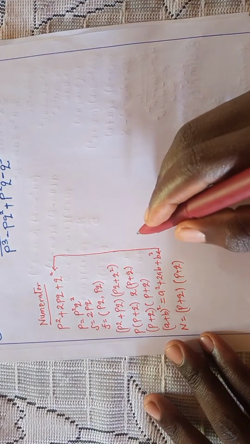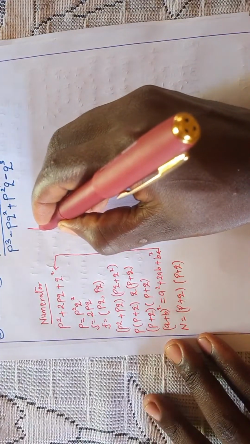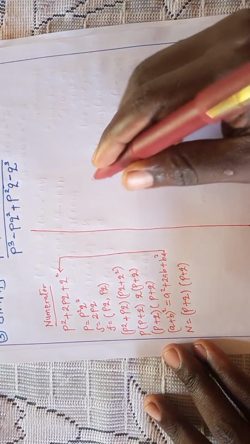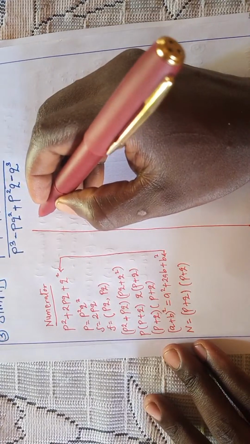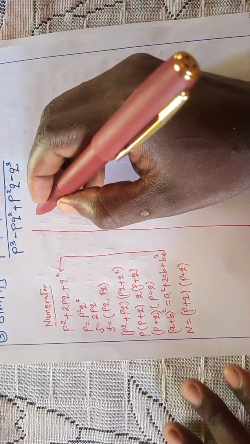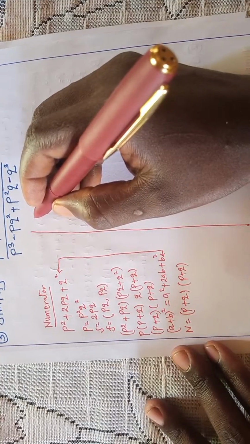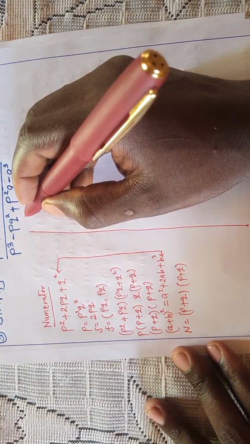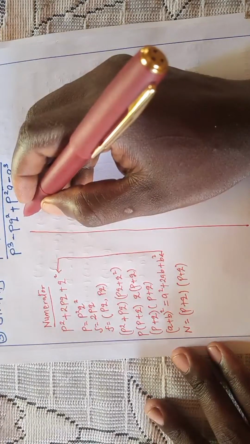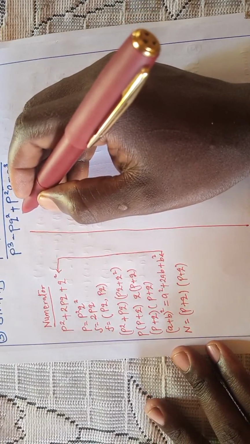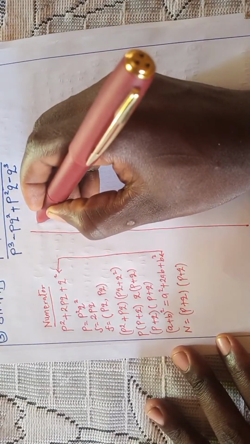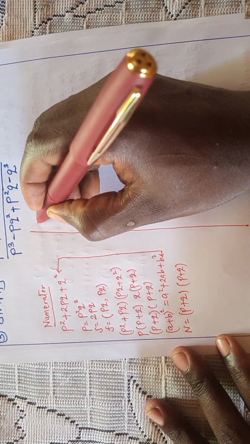Now let us proceed to the denominator part. And under the denominator part, this is where we are going to organize our house. The house is disorganized, but we want to make sure that it is very organized. Now, under the denominator part, we are going to put similar items together. And how are we going to achieve that? We are going to say that we first of all look at the powers.